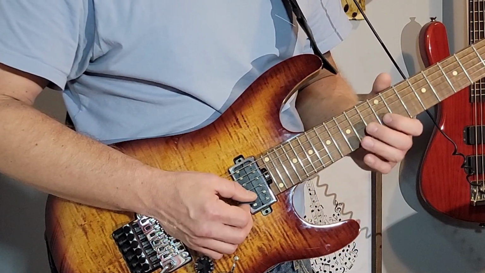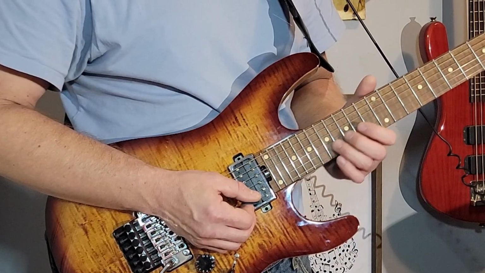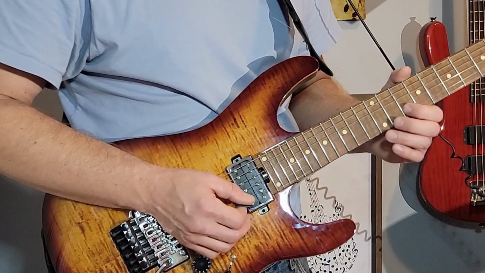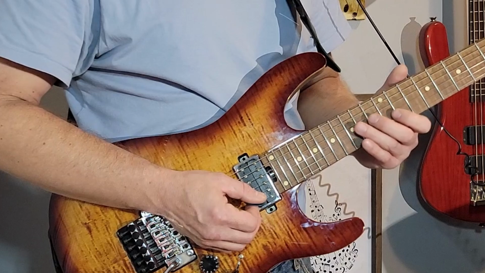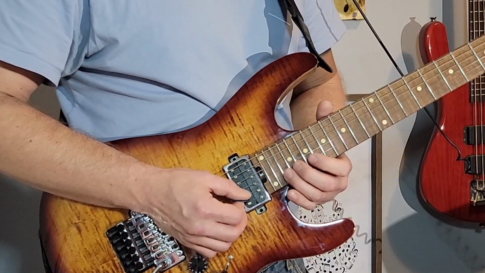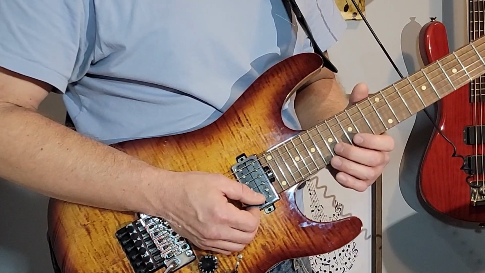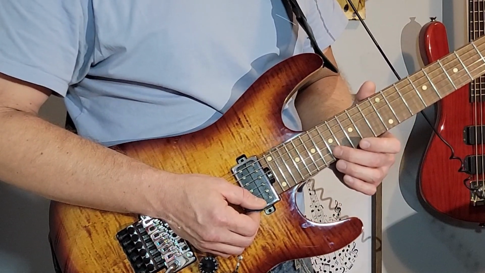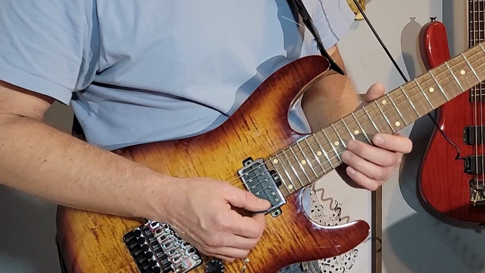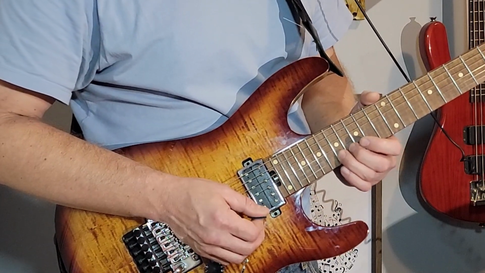5, 4, 3, 2, 1. So I can remember that I'm starting on the fifth, so I just have to remember where the root is. That's the Star Trek interval. If you remember that, you can remember a fifth. But in this case, I think it's easier because the root of this particular lick is just up one string on the E string. So the root is up here on A.